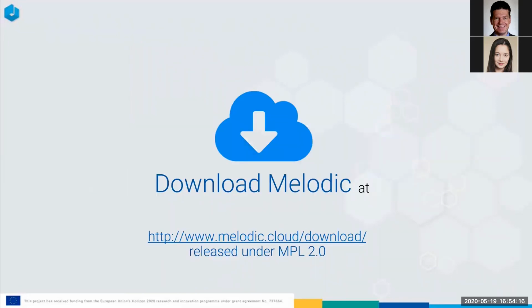It is very important to mention that Melodic is enterprise ready and it is used by some companies. You can also download and try Melodic, and we encourage you to do that. Melodic itself is released under the MPL 2.0 license. Currently, the third release of Melodic is ready. The project is being further developed and it is hosted on the OW2 repository. We also encourage your contribution to the project.